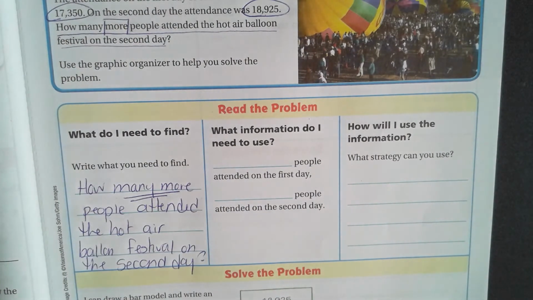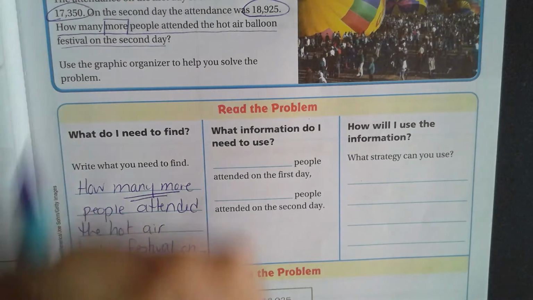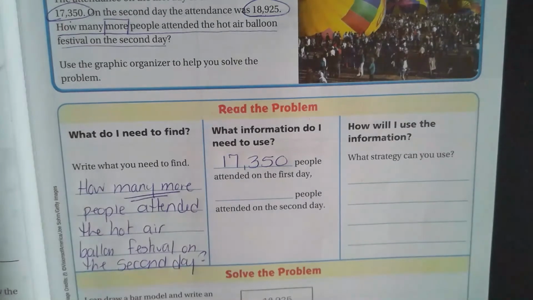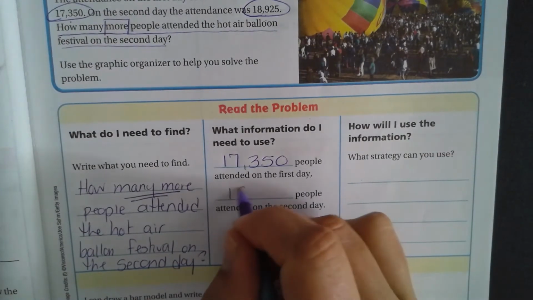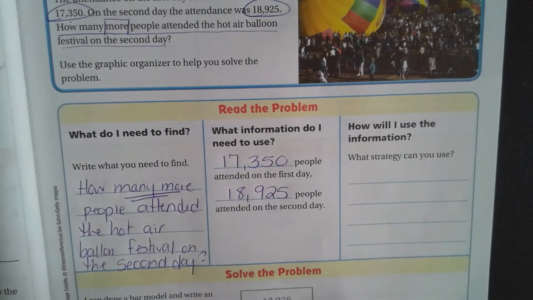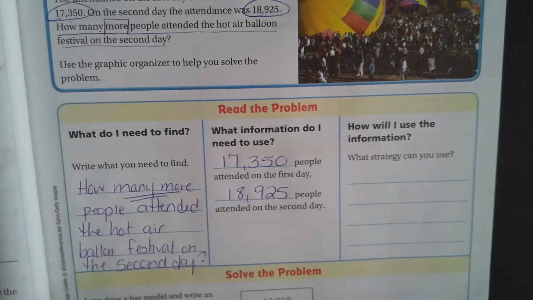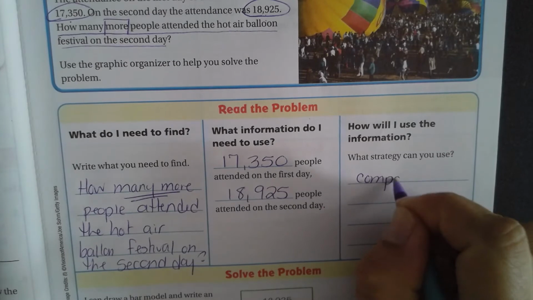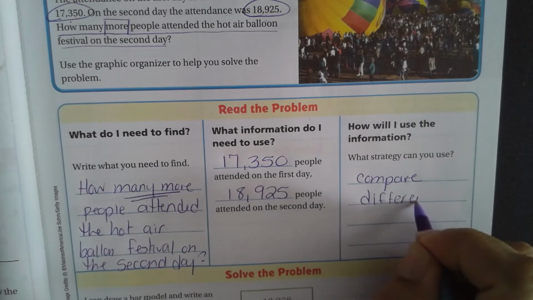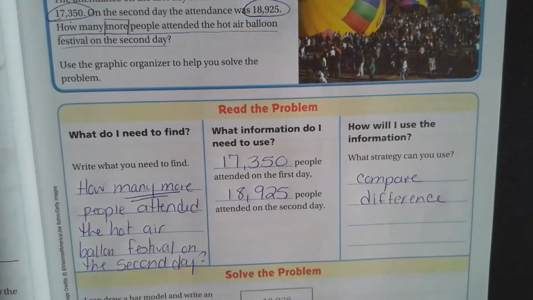The information that I'm going to use are blank people attended the first day. Well, I know this many people, 17,350 people attended the first day. The second day, I have 18,925 people. How am I going to use that information and what strategy can you use? Well, first of all, you should know if something is asking you how many more you have, you are going to compare and find the difference in order to know exactly the number that they had, okay?